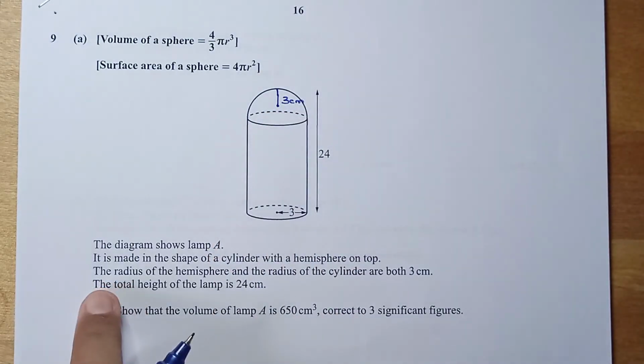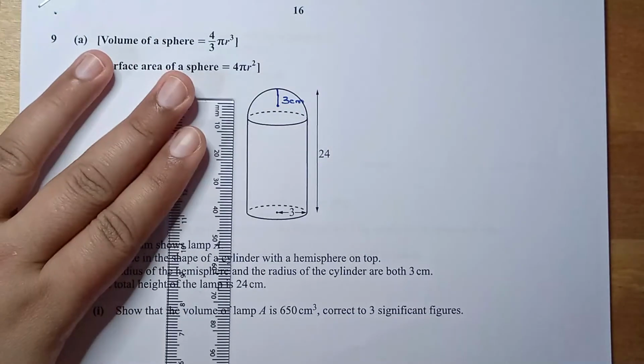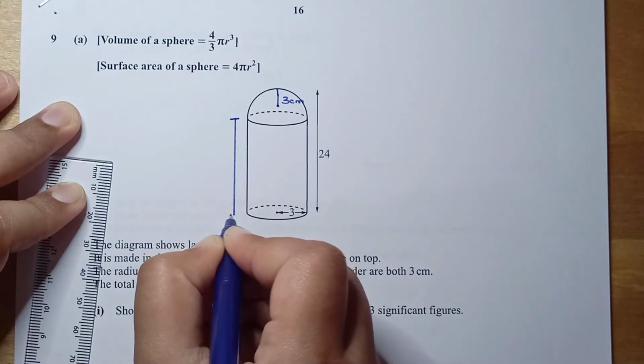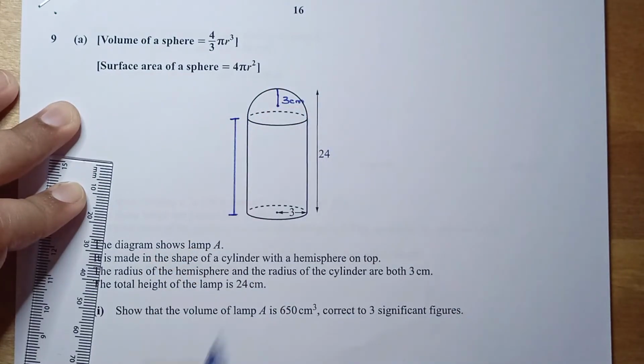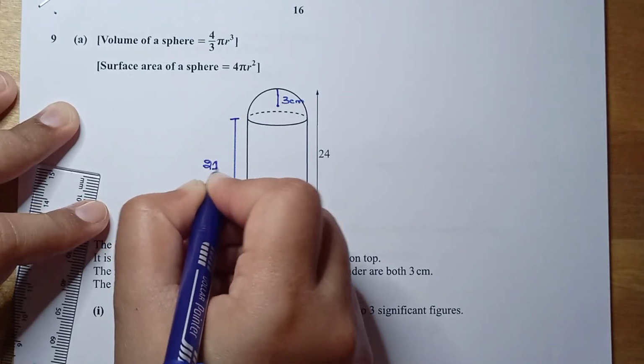Right. The total height of a lamp is 24 centimeter. So the total height is 24 centimeter. It means the height of a cylinder, this is a cylinder and its height is 24, subtracting the radius of this hemisphere, that is 3. So 24 minus 3 is 21 centimeter.